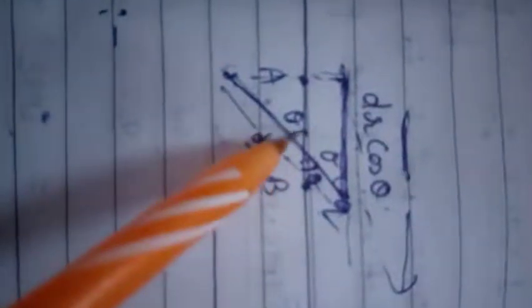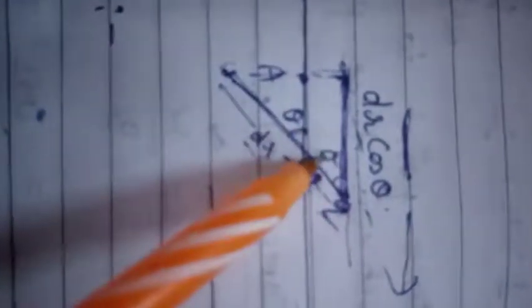See, the angle between this and this is theta. So this angle is also theta, this angle is also theta. This divides into two components, this and this. So on joining, this type of triangle is formed.